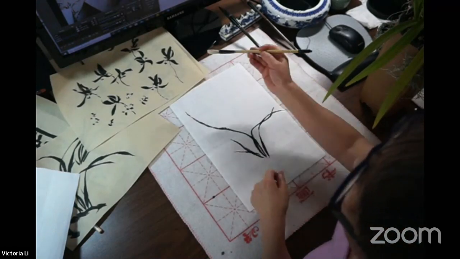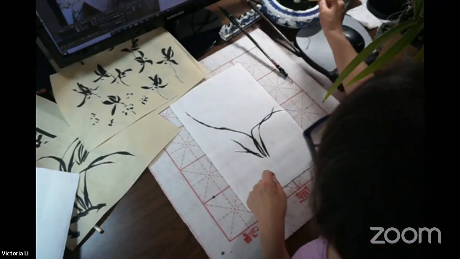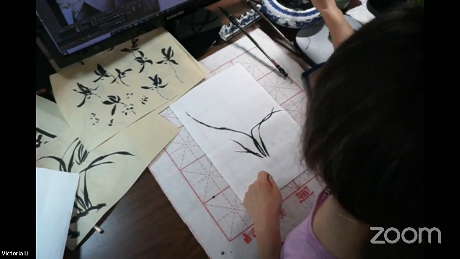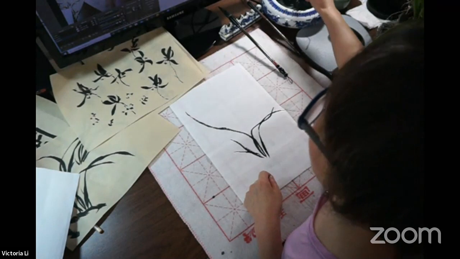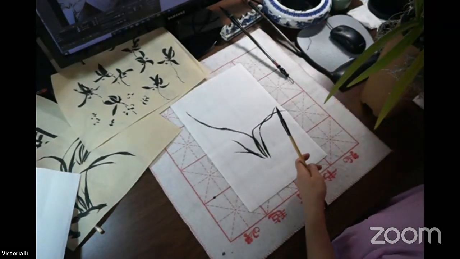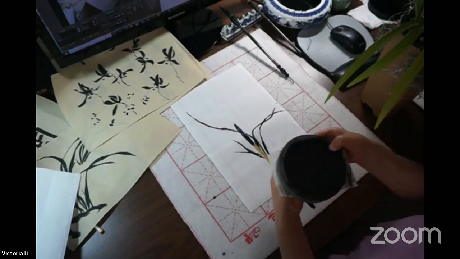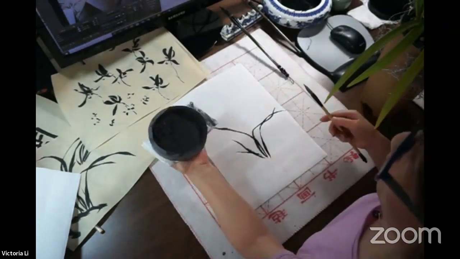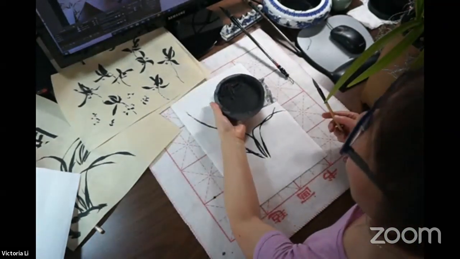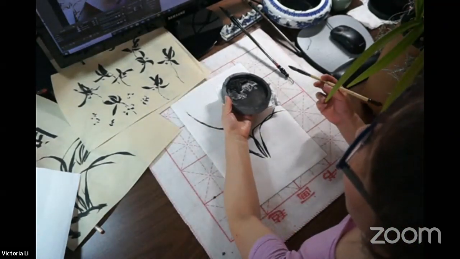Actually, I just wash the brush and use this water. And the technique is, you know, one of my inks, it's very dark.